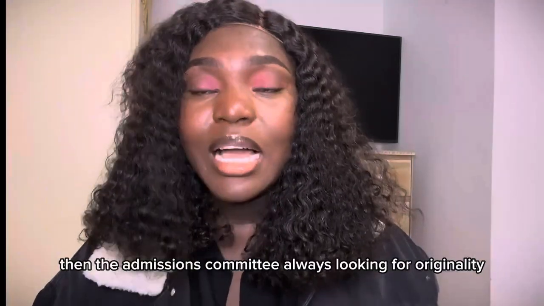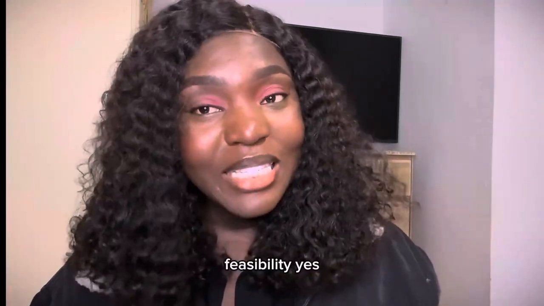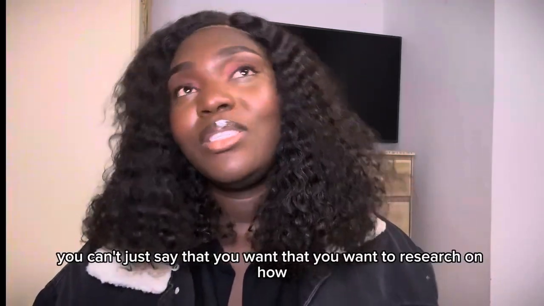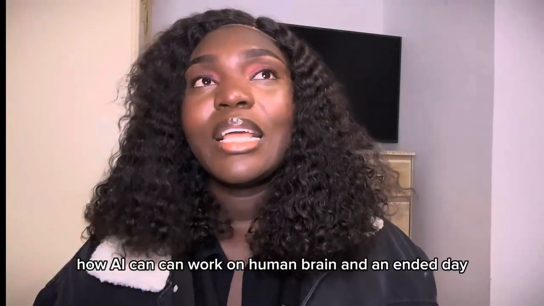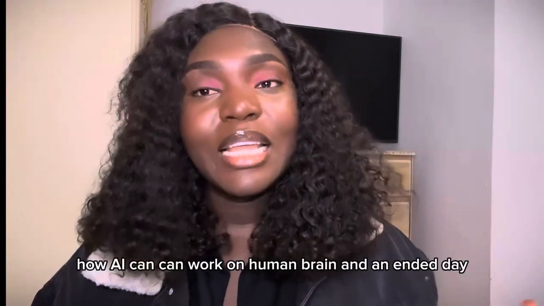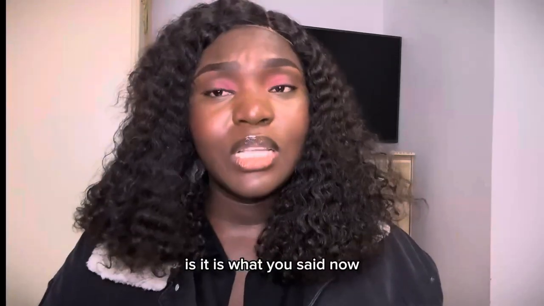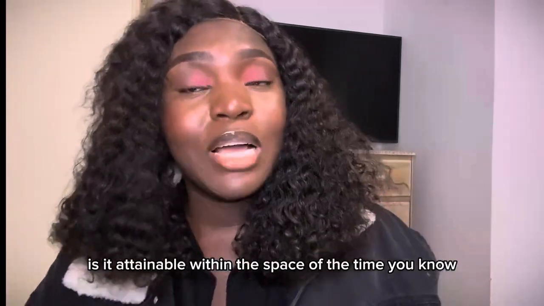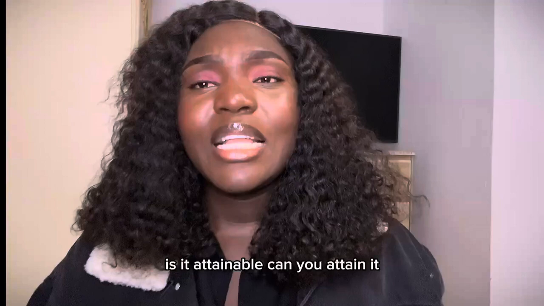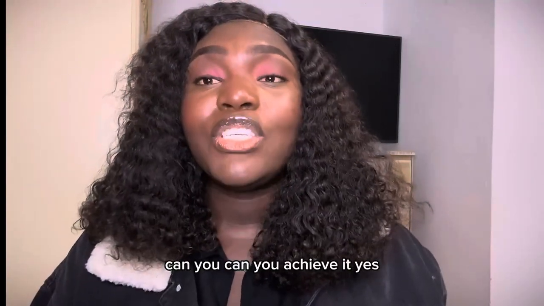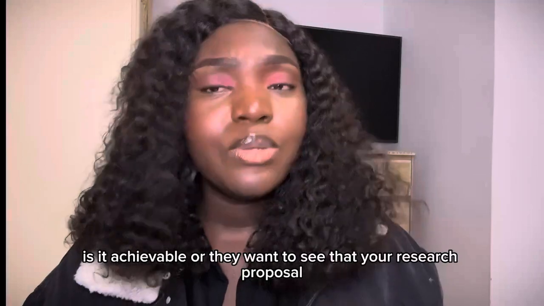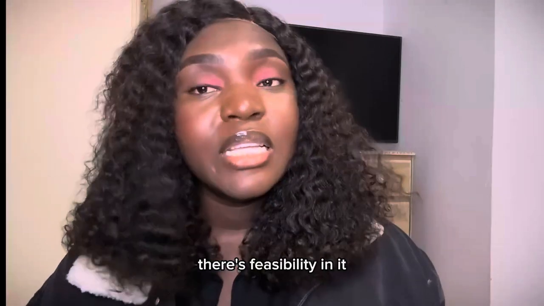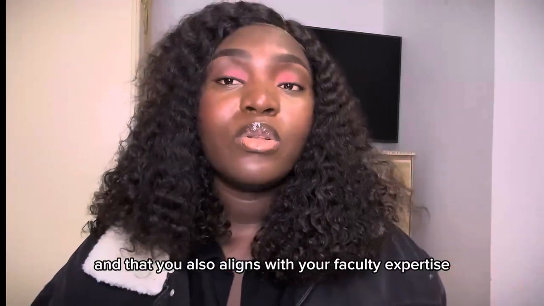Then the admissions committee are always looking for originality and feasibility. What you're planning to do has to be feasible. You can't just say that you want to research how AI can work on the human brain and end it there. Is it doable? Is it attainable within the time you have to study your research masters? Can you achieve it? So what they want to see is that your research proposal has originality, has feasibility, and that it also aligns with your faculty expertise.